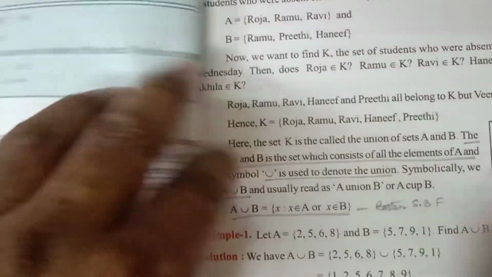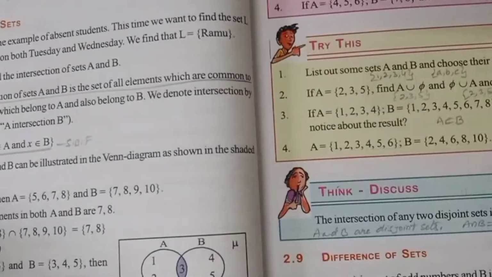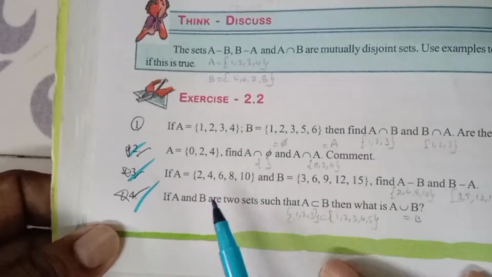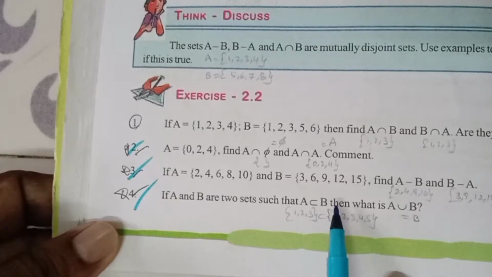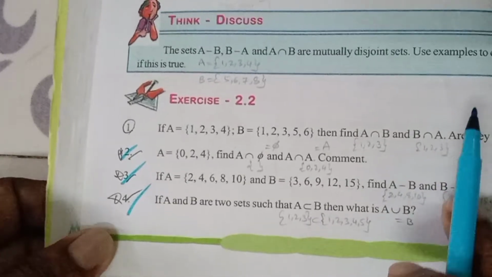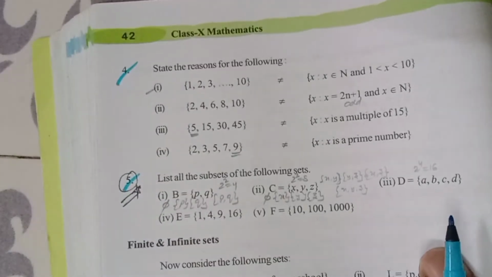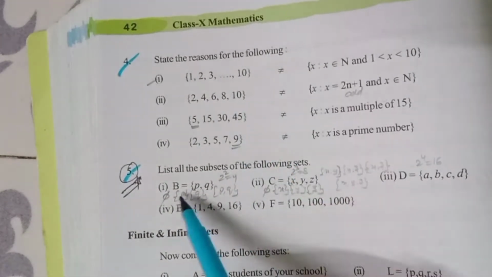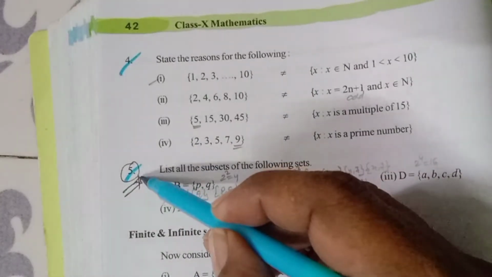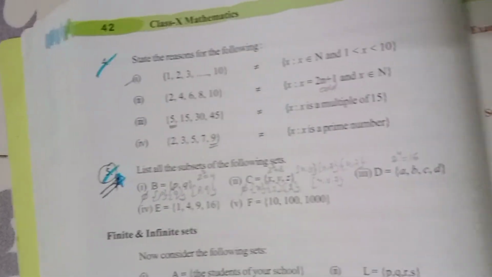Next, if you go to the next exercise, they are having 3 questions. What is A intersection null set? A intersection A minus B, B minus A is a subset of B, A union B. So these are the questions we are having for 1 mark or 2 marks. Here in the next exercise, state the reason for the following. Here the reasons are given. Next, list of subsets. This is a very important question for 1 mark or 2 marks.